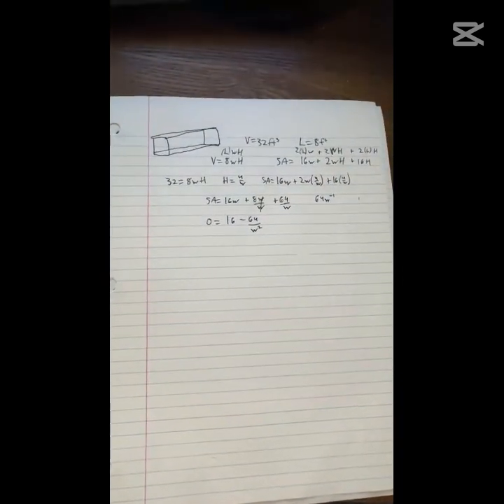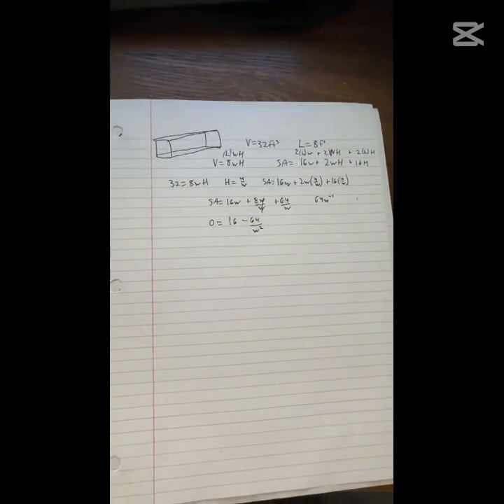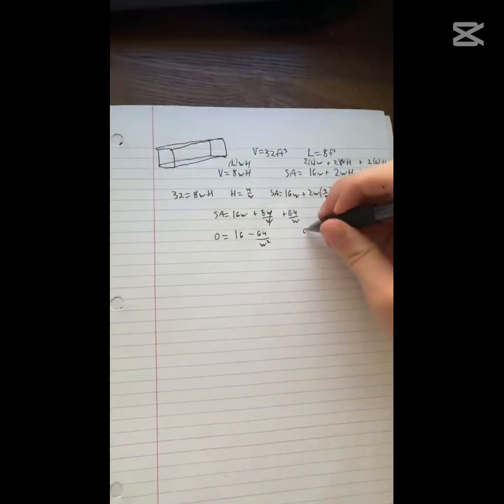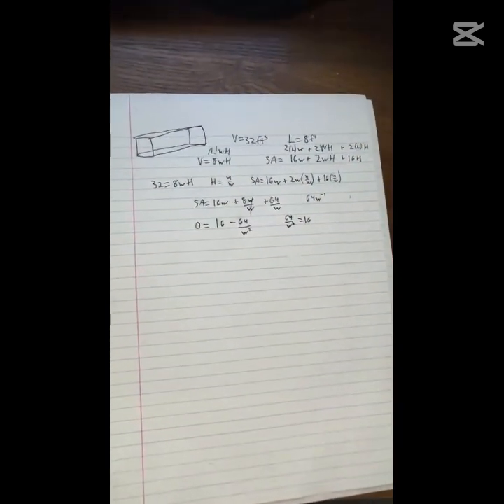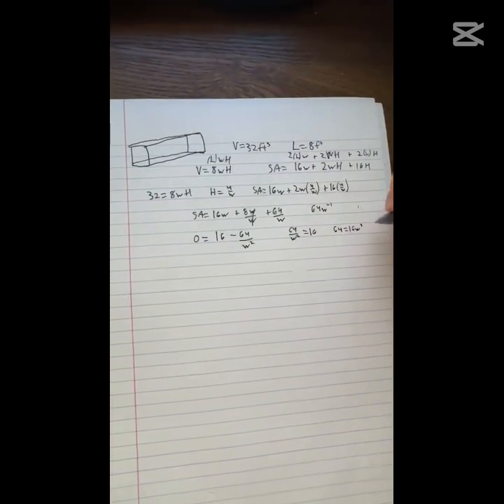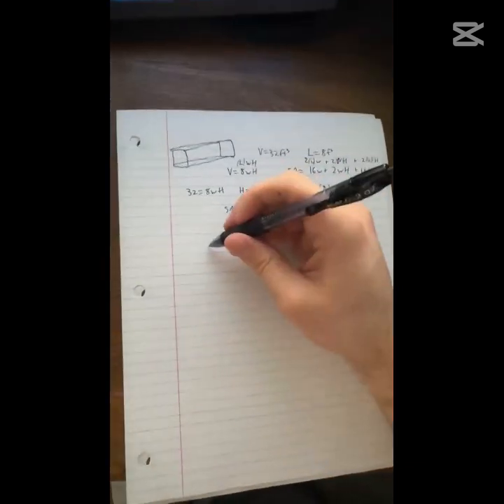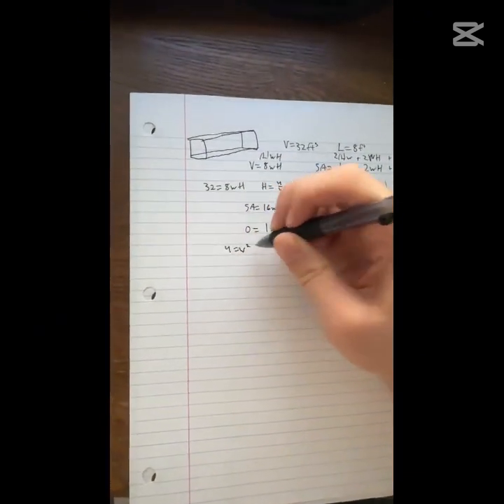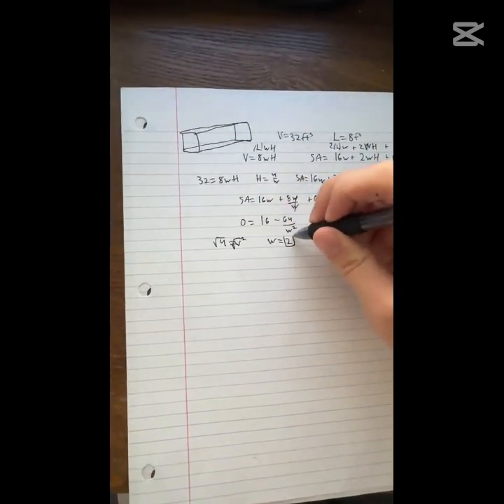Now we are going to solve for w, so we put the w by itself. First we add it over, so you get 64 over w squared equals 16. Multiply by w squared, so 64 equals 16w squared. Then we divide by 16, so we end up with 4 equals w squared. Once we take the square root of both sides, we get w equals 2.